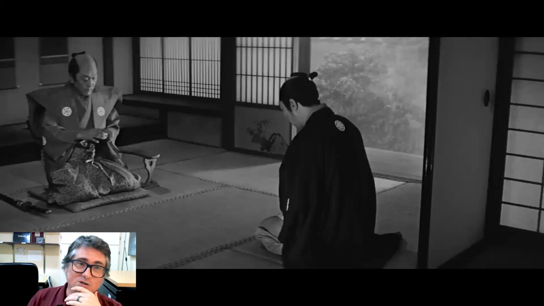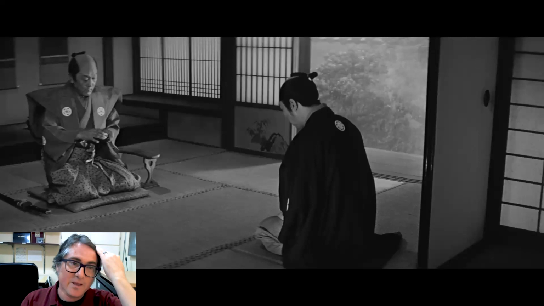Okay, so this is a screenshot from Revenge. So we're going to start to get into what I'm really talking about here. This is a very functional scene of two people talking. But look at how visually dynamic it is. This could just be two people sitting on a bench, two people sitting at a table.